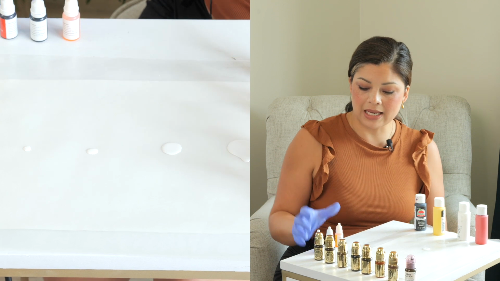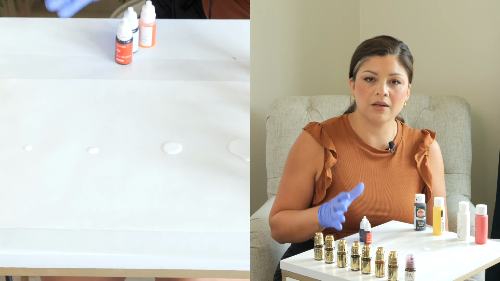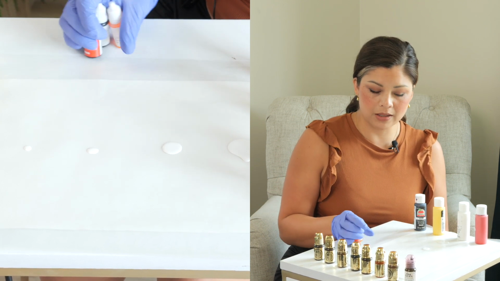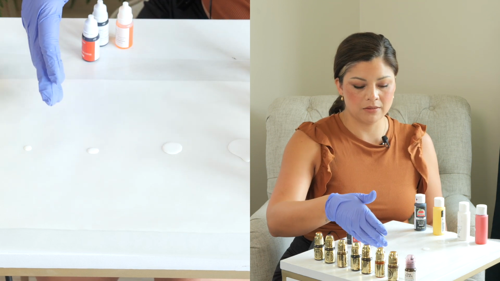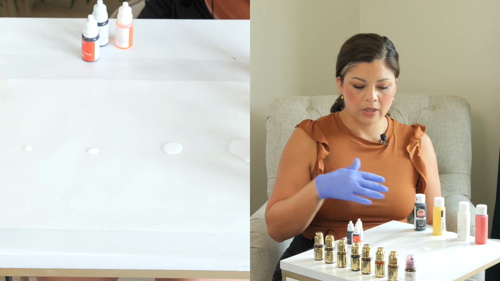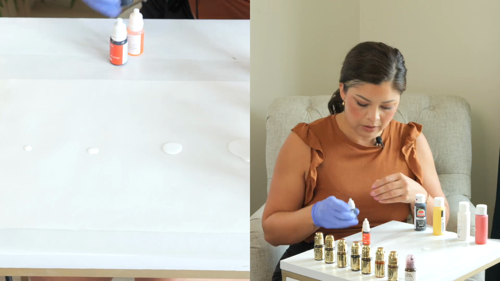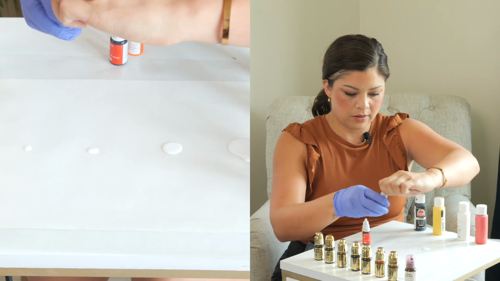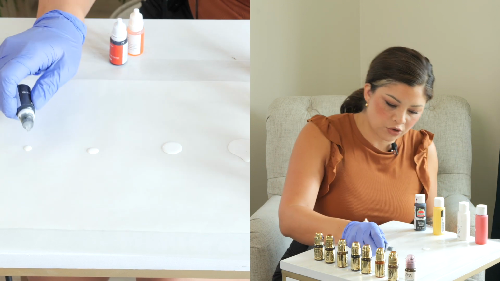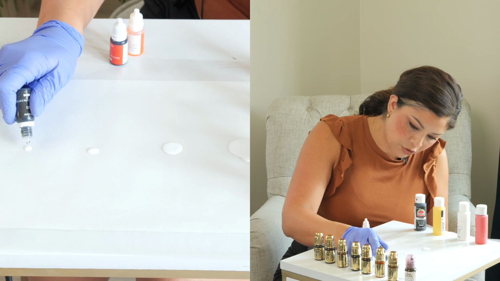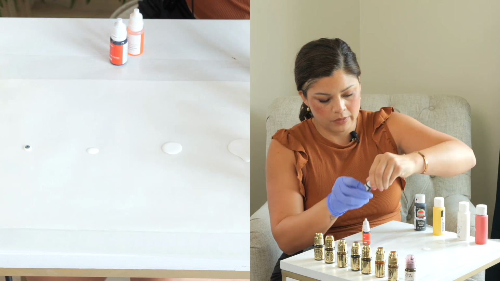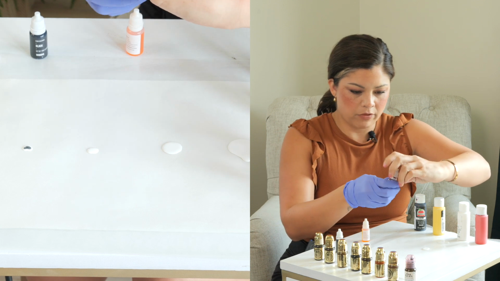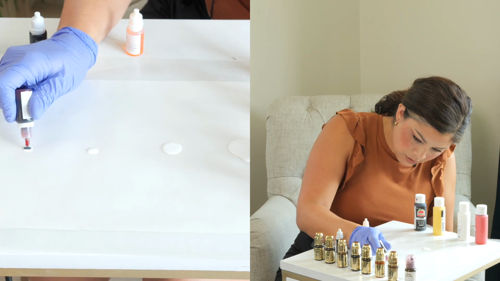So I'm gonna put the same amount of eumelanin and pheomelanin, red, black, and yellow, in each of these white piles of paint to show how the ratio changes the color. Okay, let's start with our 1 drop of white paint and just put 1 drop of black eumelanin and 1 drop of red and yellow, our pheomelanin.